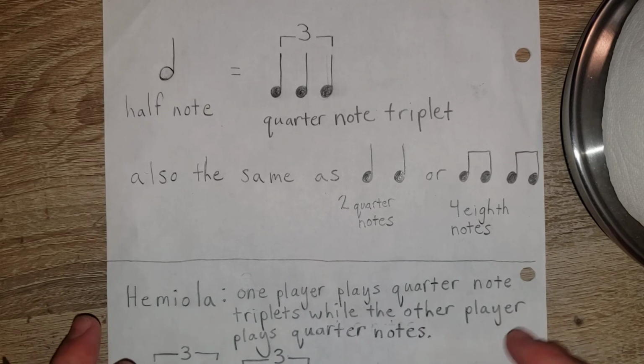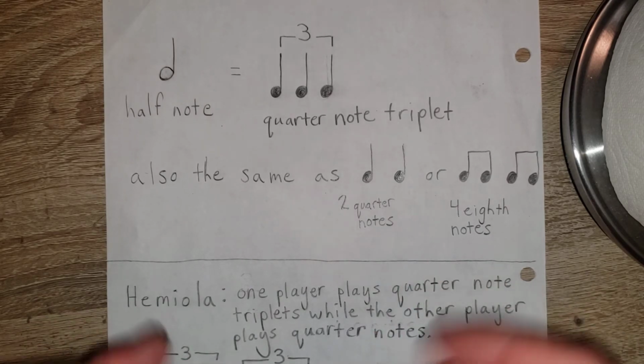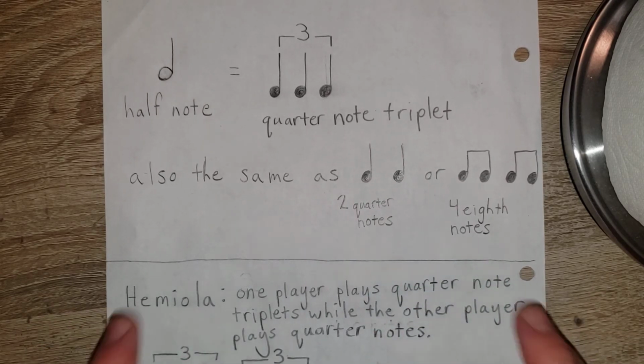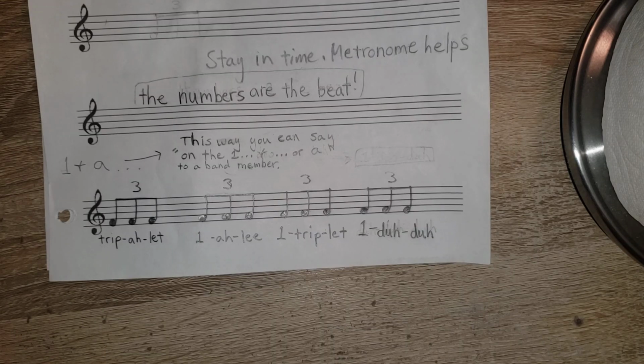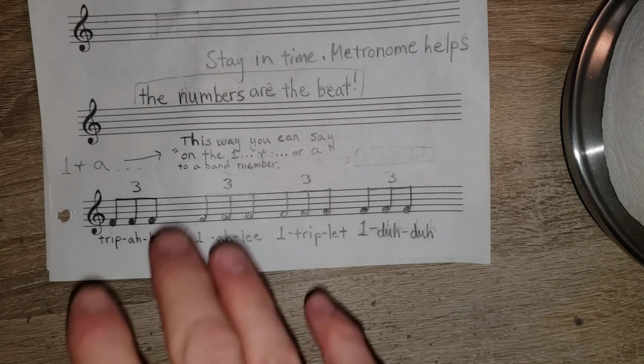But hey, once you start diving into different ways of looking at things, and you start writing all this stuff down, geez, things just really click one day, and all this stuff becomes so much less confusing, and it just becomes understandable. It takes a little bit of time, though. So there are triplets. It's just a grouping of three notes.